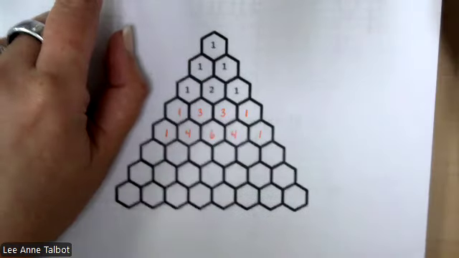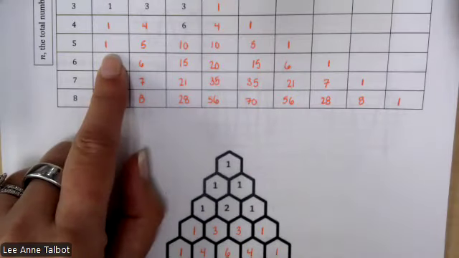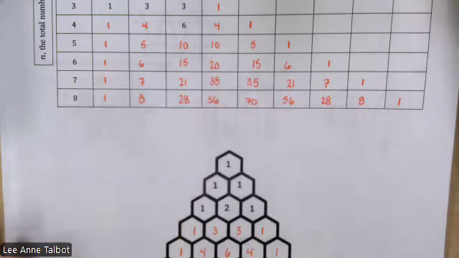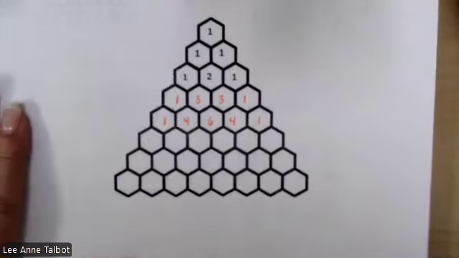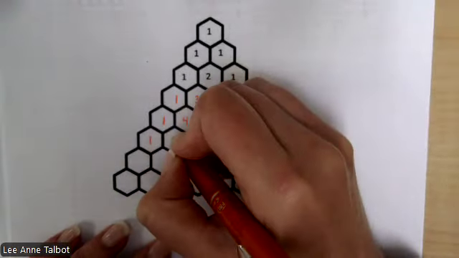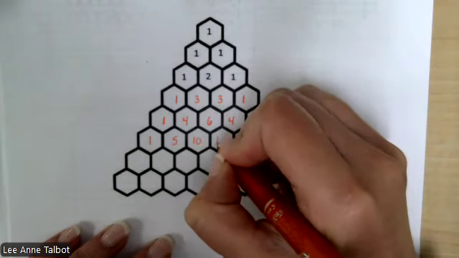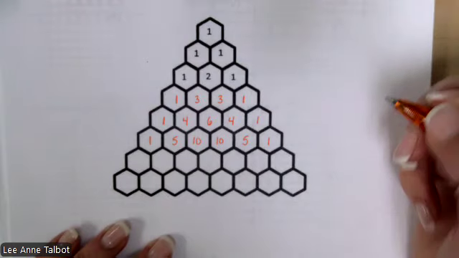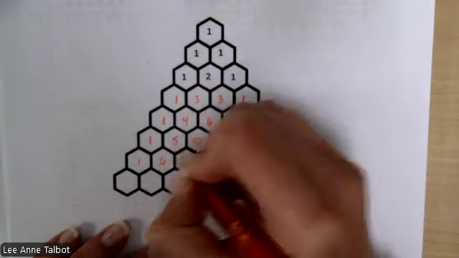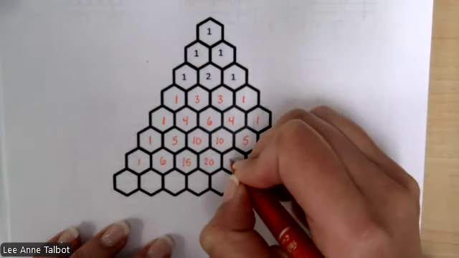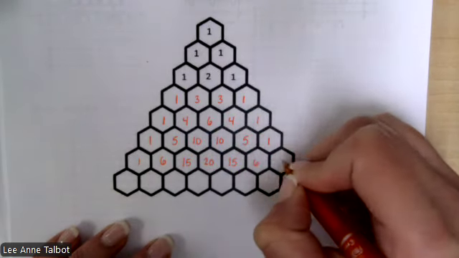You're just copying off of this up here, but yes, all of the side parts are 1. 1, 5, 10, 10, 5, 1, 1, 6, 15, 20, 15, 6, 1.